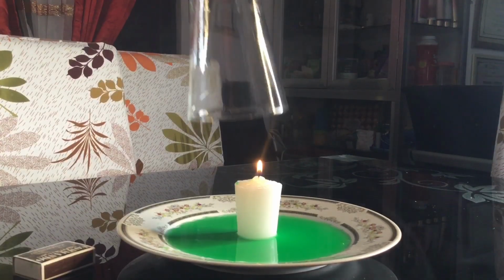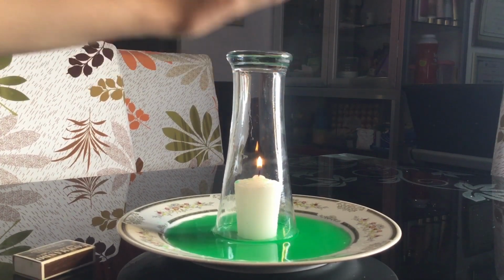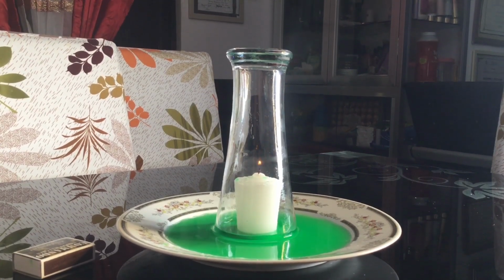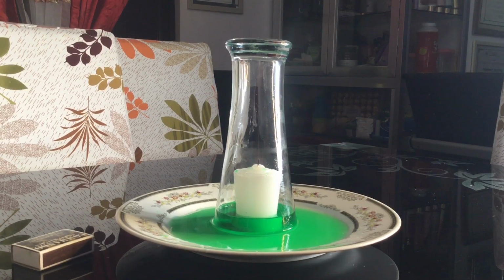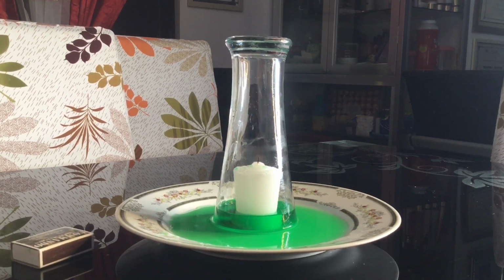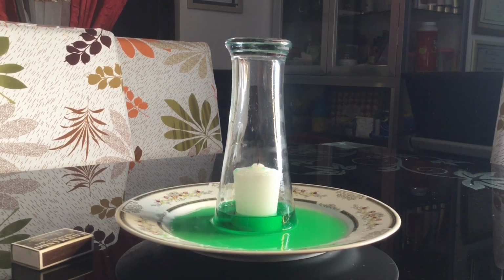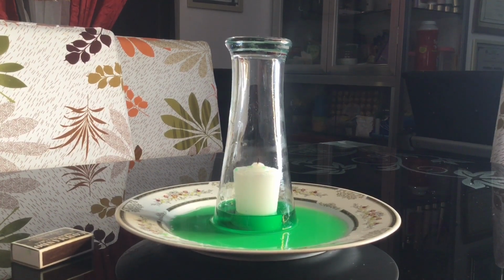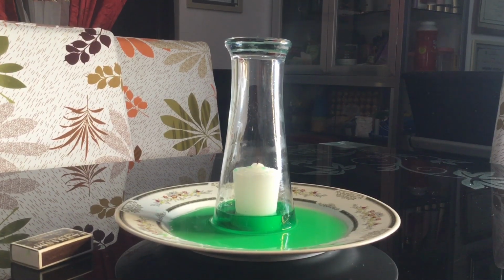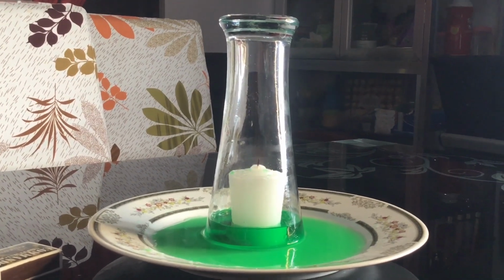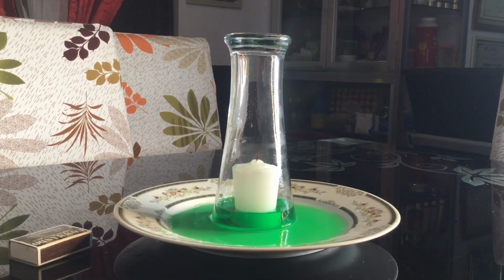As you can see, you will notice the candle flame will get smaller and smaller until it's extinguished. And also if you look closely, you'll notice the water level underneath the glass begin to rise as the candle fades away. The water will continue to rise for a short time after the candle has been fully extinguished. You'll notice that the water underneath the glass is much higher than the water in the plate. Let me discuss this experiment a little closer.